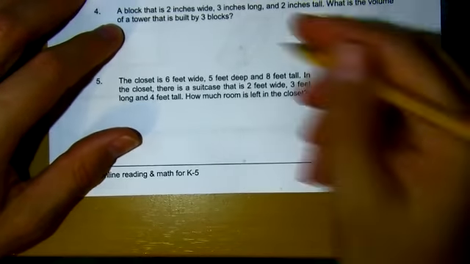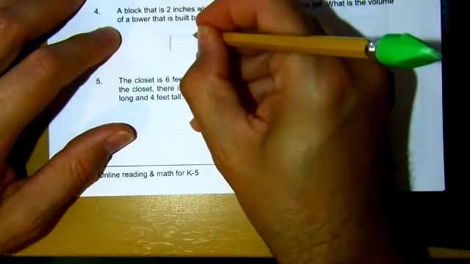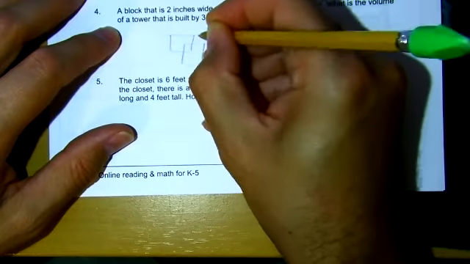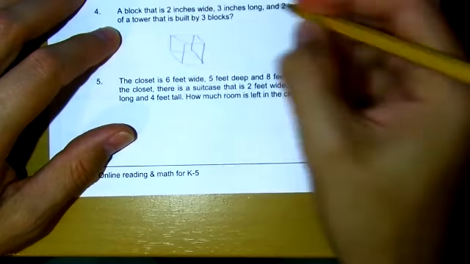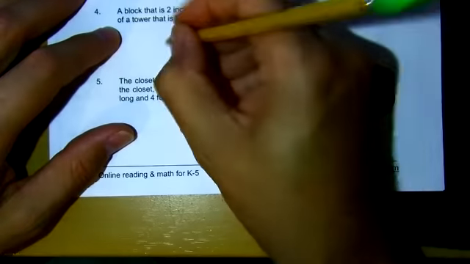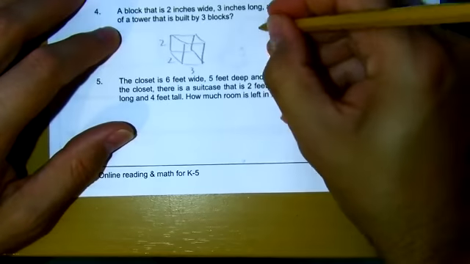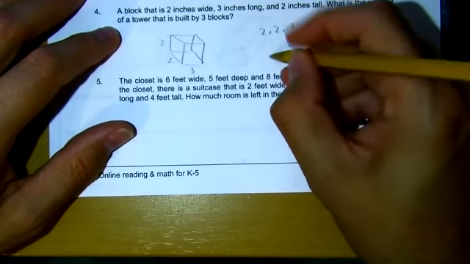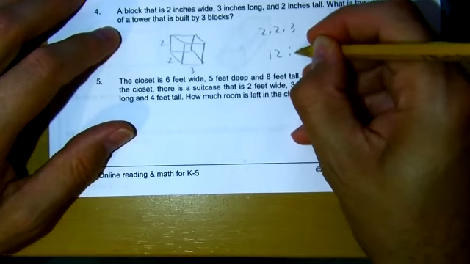A block is 2 inches wide, 3 inches long, 2 inches tall. 2 times 2 times 3 is 12 inches cubed. Go ahead and save that for you to do. Your second sheet will have the answers.